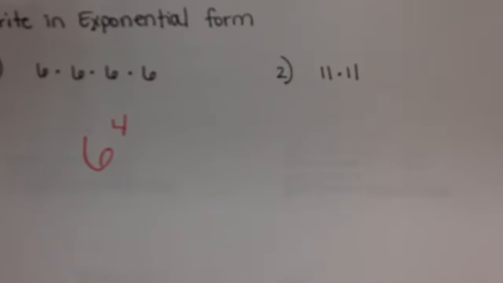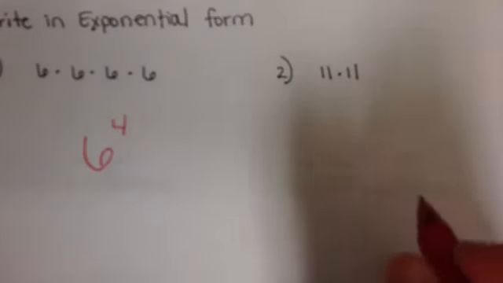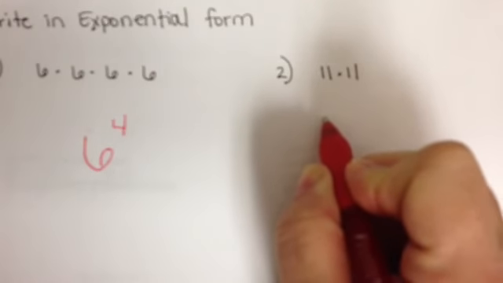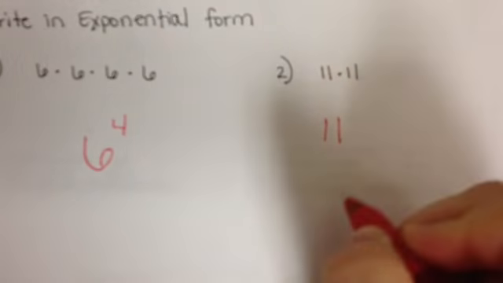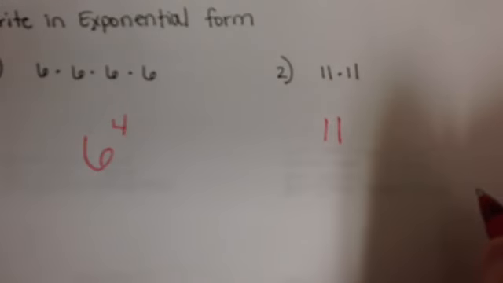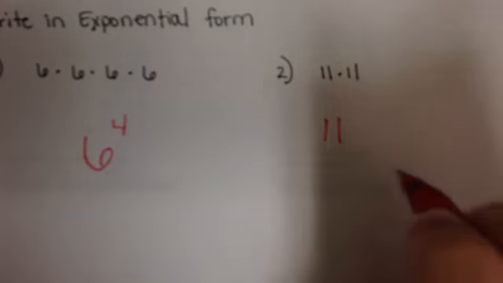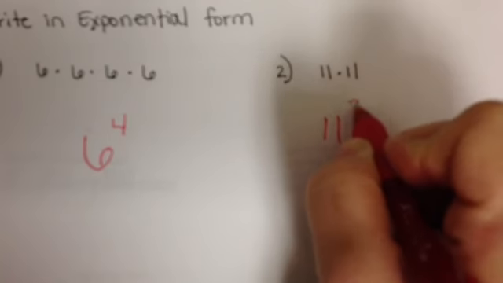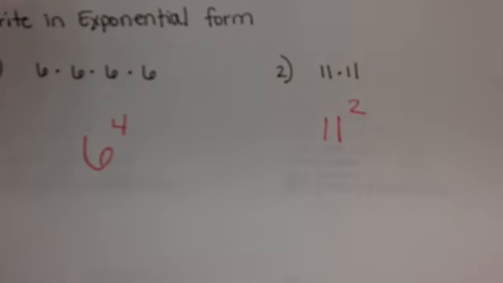Number 2, 11 times 11. So 11 is the number being repeated. That is our base, our larger number. How many 11's are there? 2. So my exponent is 2. 11 squared is the same as 11 times 11.